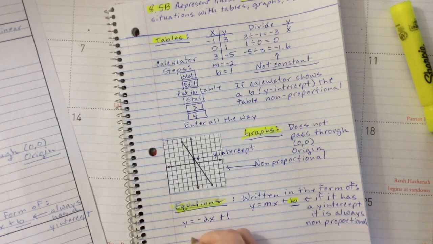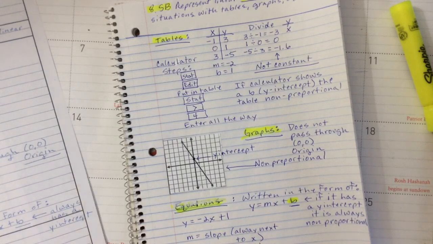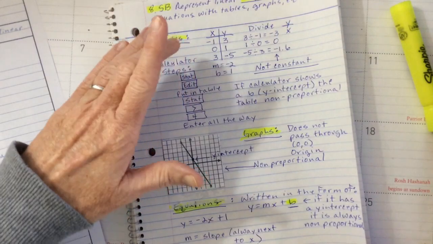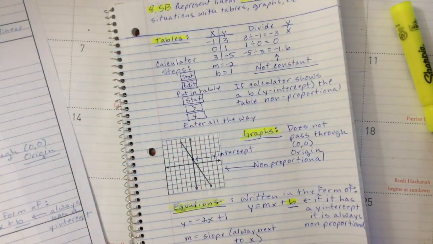So we know m is the slope, and that's always next to x. And b, which is right there, is the y-intercept. Okay? So we have the way it looks for tables, graphs, and equations.